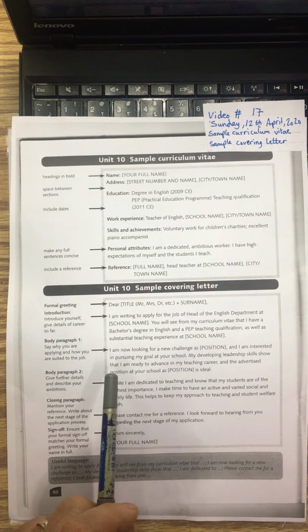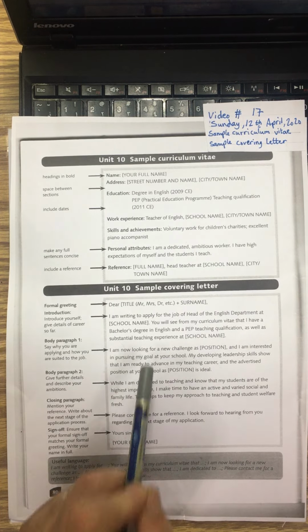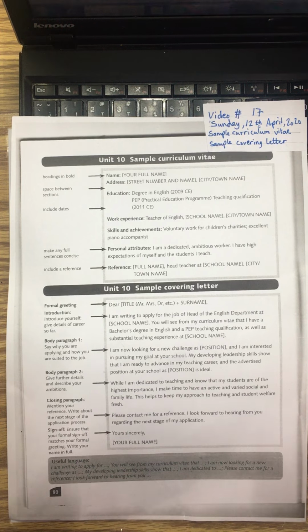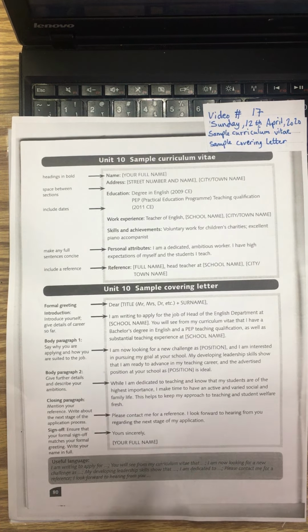And I am interested in pursuing, and the word pursue means continue, my goals, my objectives, at your school. My developing leadership skills show that I am ready to advance in my teaching career. So I'm going to advance, I'm going to develop, I'm going to be better in my teaching career.